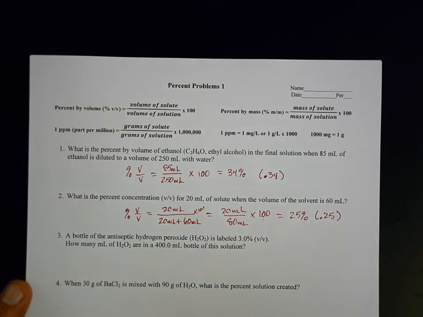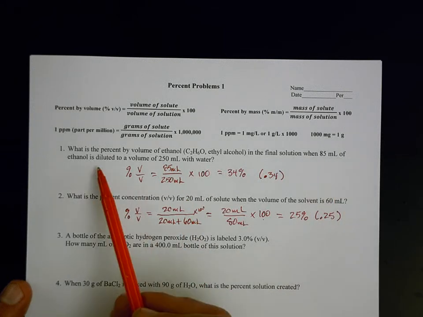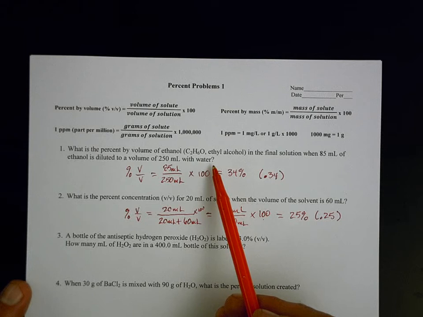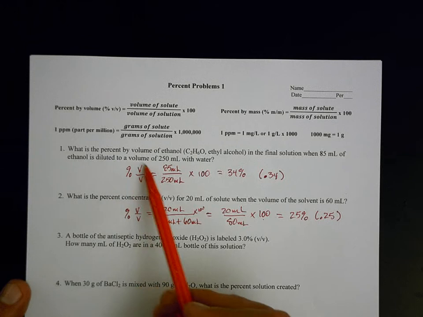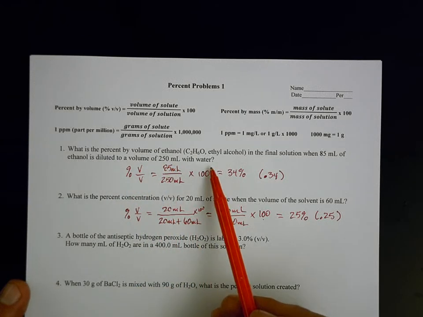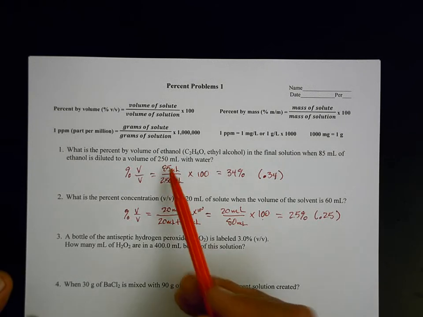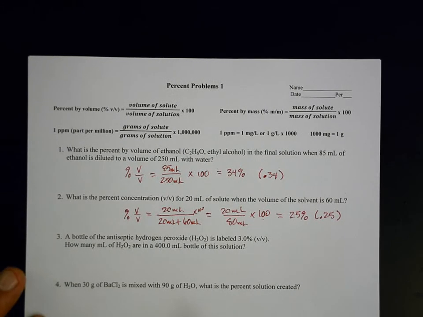Now, good question would be, well, why didn't we do that up here? Now, if it had said 85 milliliters of ethanol diluted with 250 milliliters of water, then we would have had to add the 85 and the 250. But instead it said to a volume of 250 with water. So the water is not actually 250. The entire thing was diluted so that it would be up to 250. So sometimes you got to just think in terms of the context of what it's saying.